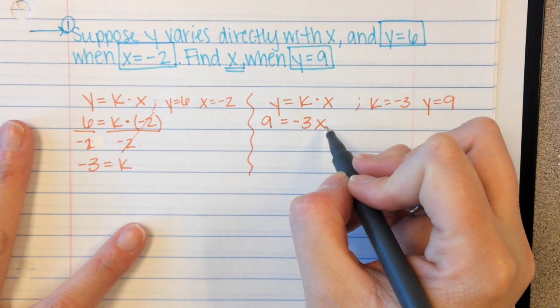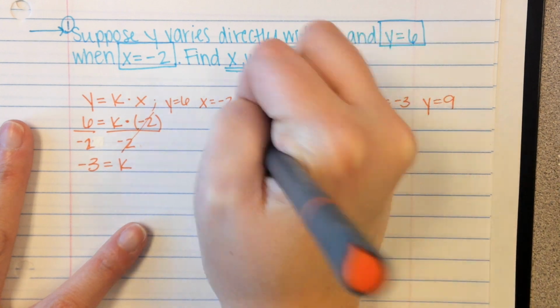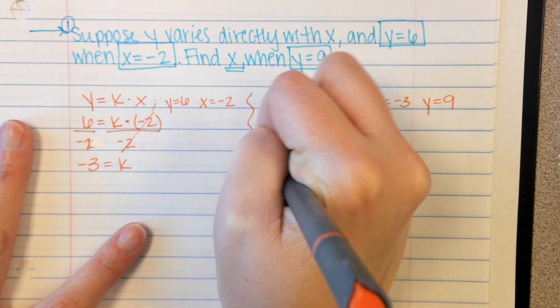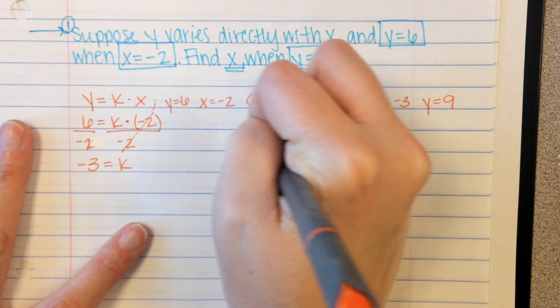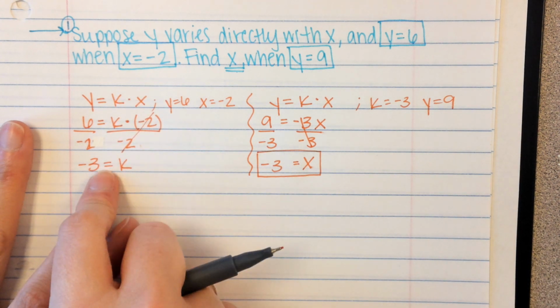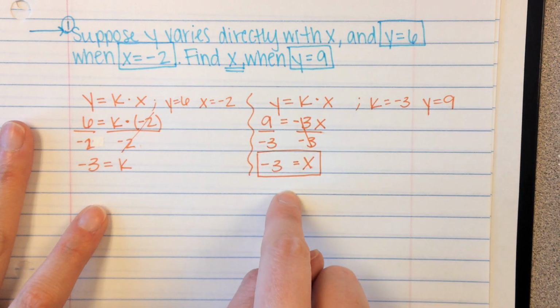If we have negative 3 times x, how do we undo that? We divide by negative 3, and we get x equals negative 3, and that is our final answer. So really, you're finding k, and then plugging k and your new y in to solve for x.